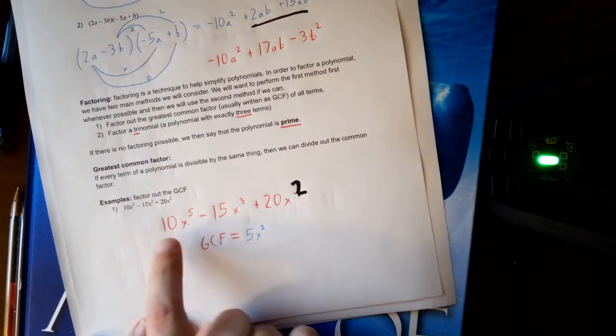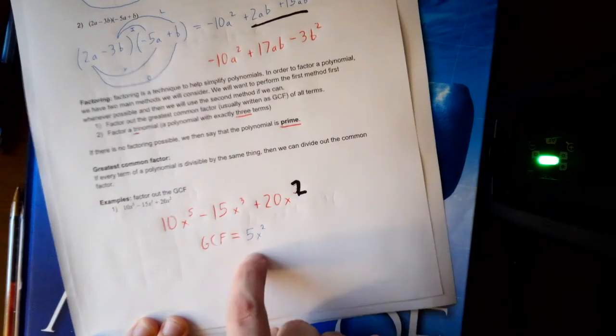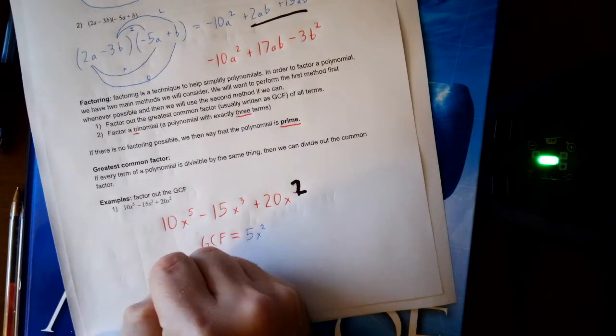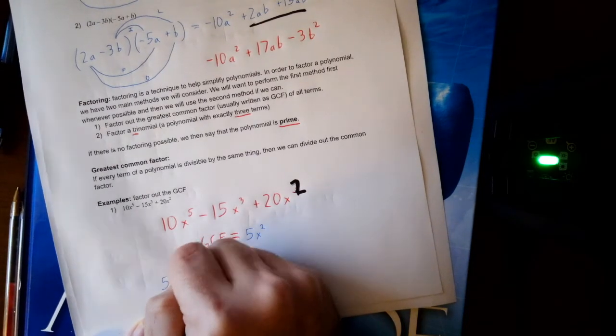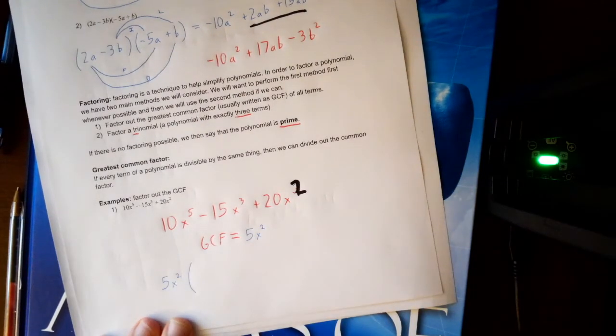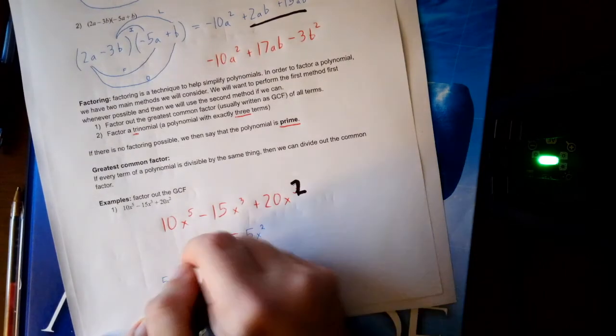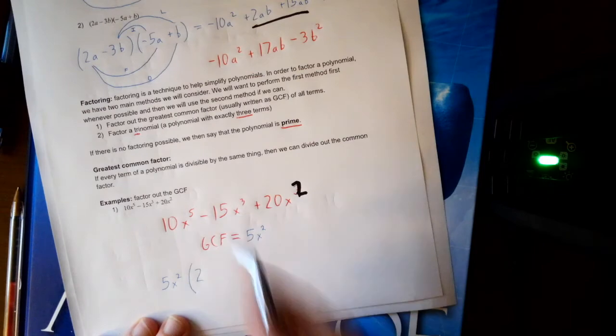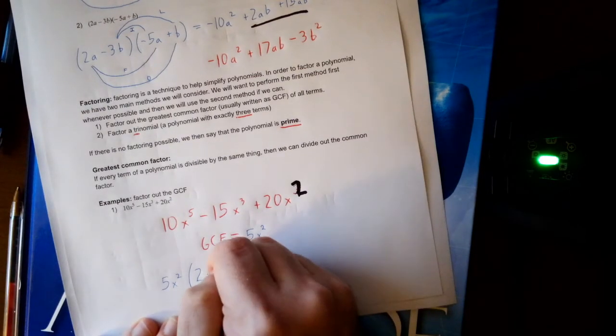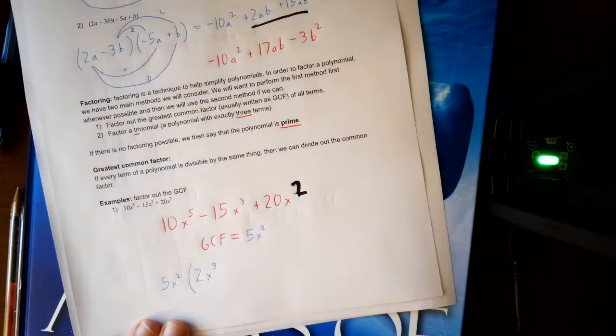Now, I want to divide each of these by this. So I'm factoring out 5x squared. Then I'll have a parentheses, and 10 divided by 5 is 2. And if I take x squared out of x to the 5th, I'm left with x cubed, right?